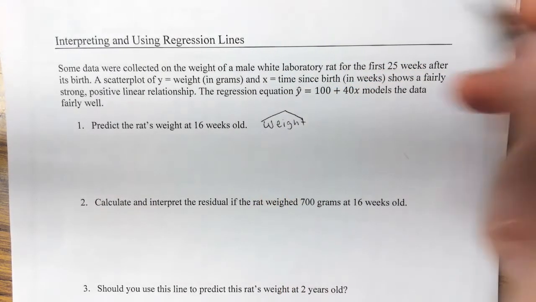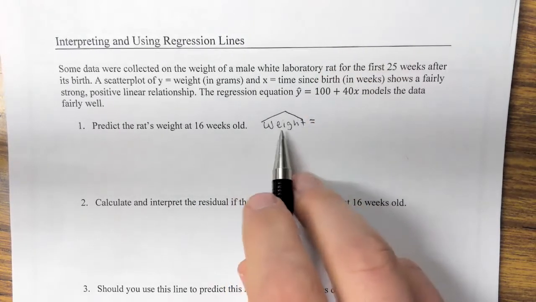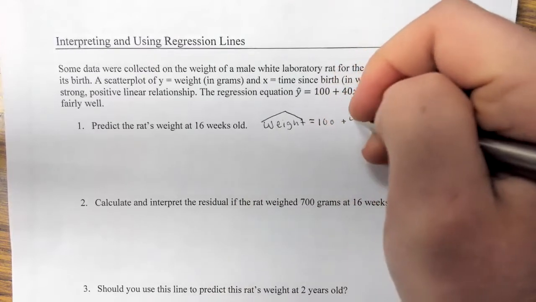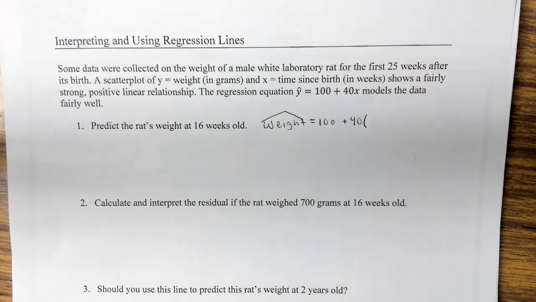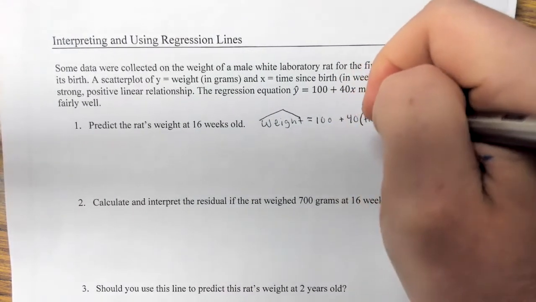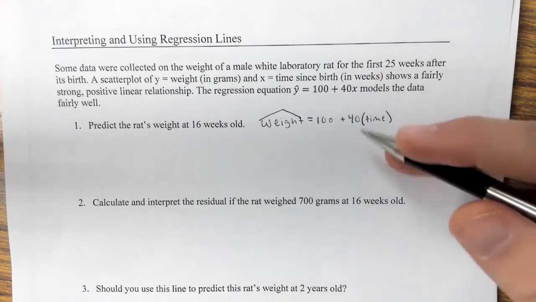This hat means predicted. The predicted weight is equal to 100 plus 40 times the explanatory variable, which is time since birth, or I'm just going to say time. So that is the regression equation that we're going to be using.